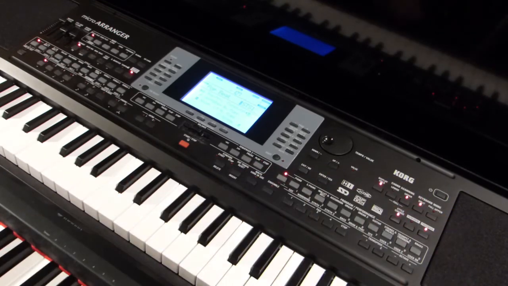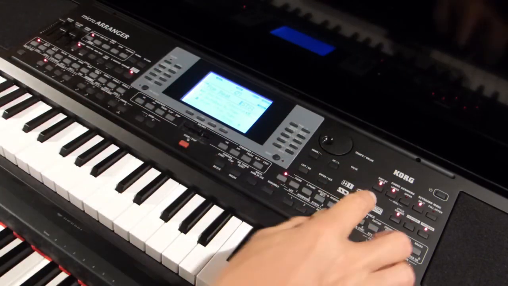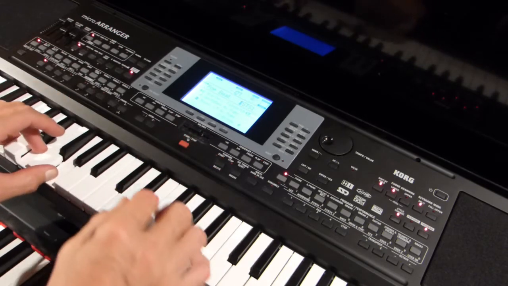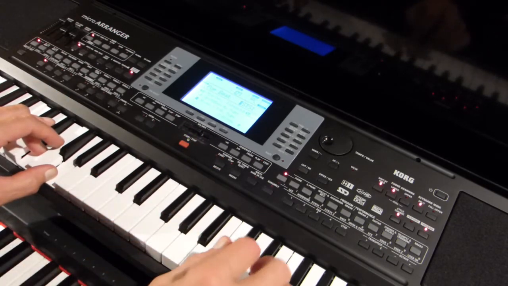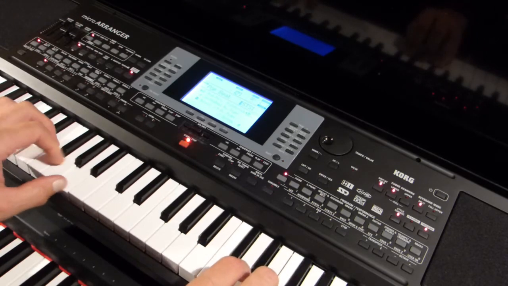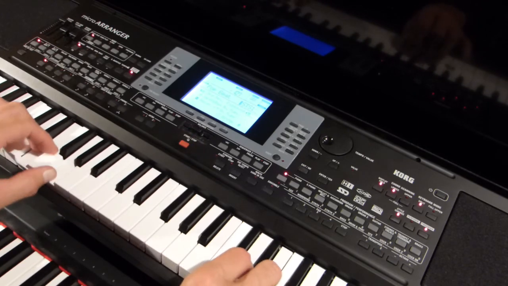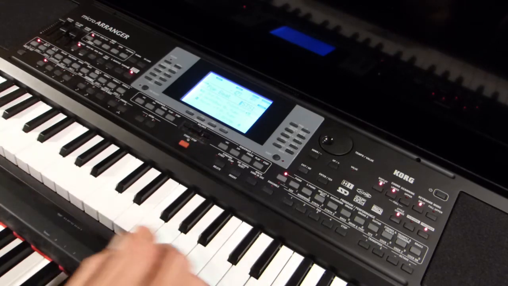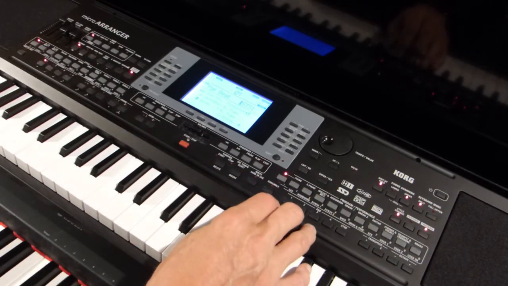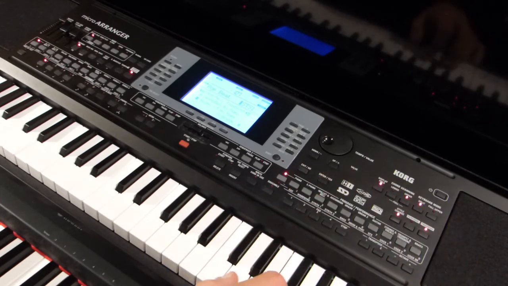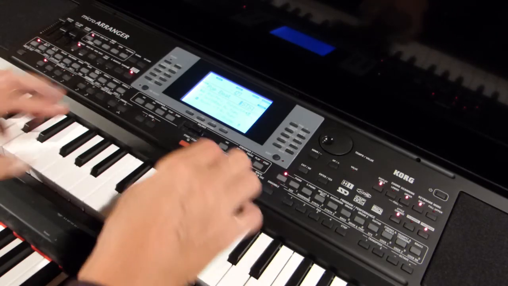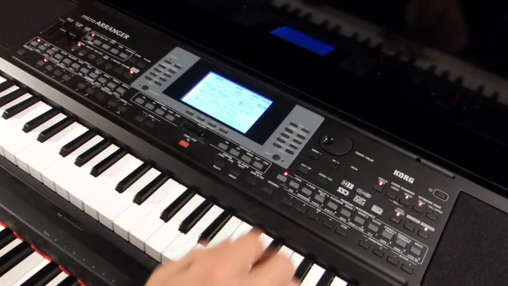So while in split, that means in the lower, that's normally where you play. But if I switch, and you don't have to stop when you switch, I'm just talking. Now when I switch to the upper, now I'm going to play chords with the upper, and I can play like a bass line or something with the lower. So the lower is using the strings.